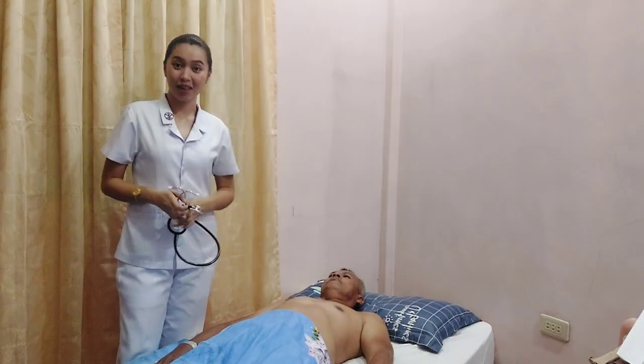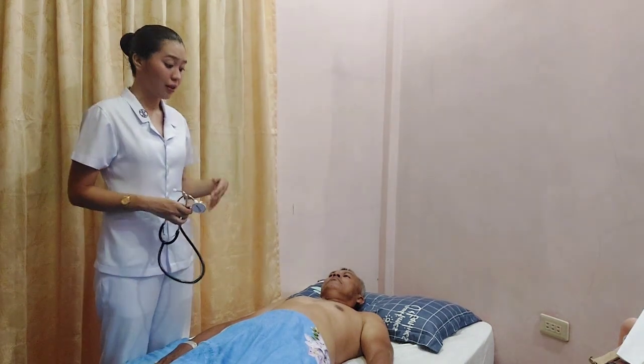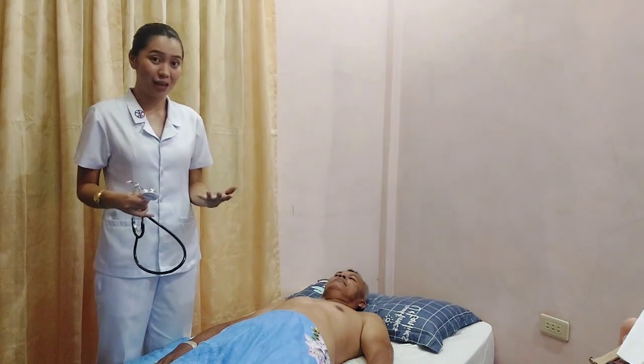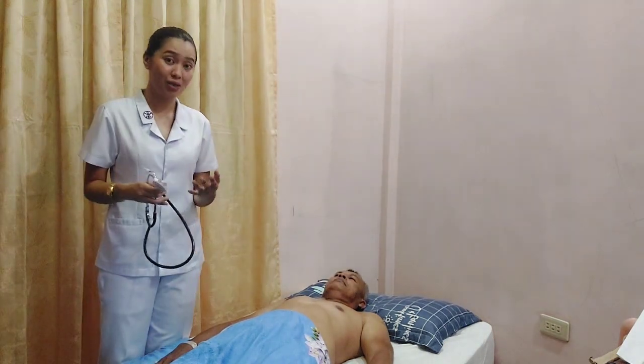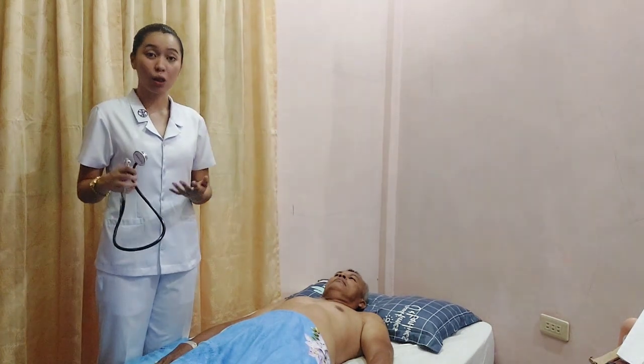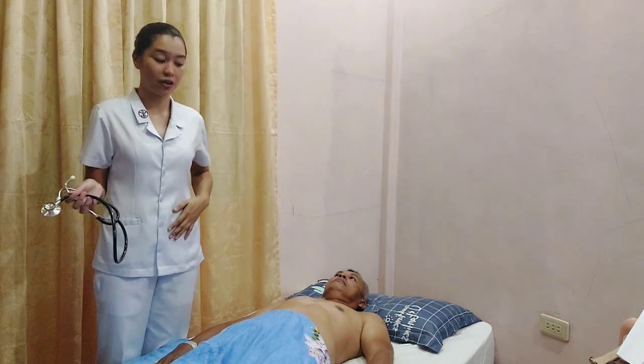Okay, now the next thing that I'm going to auscultate is for the friction rub over the liver and the spleen. So in listening for the friction rub, which is actually the grating or the creaking sound, okay, we're going to actually place the diaphragm of the stethoscope over the right lower rib cage and the left lower rib cage, and we're going to listen for the friction rub.